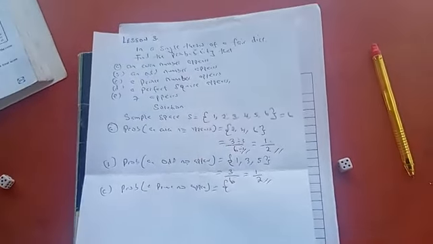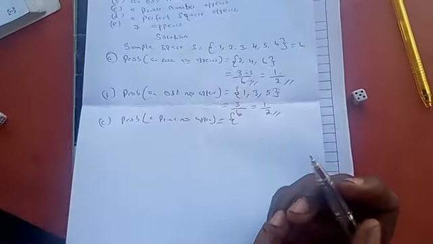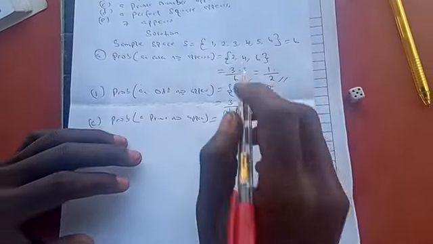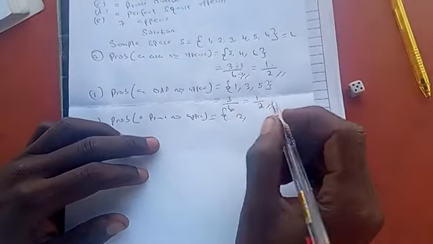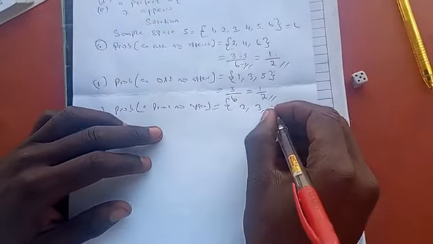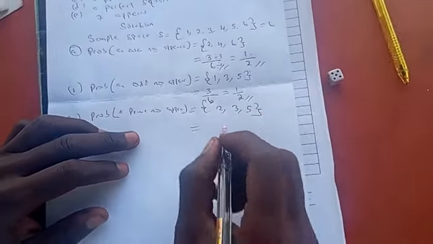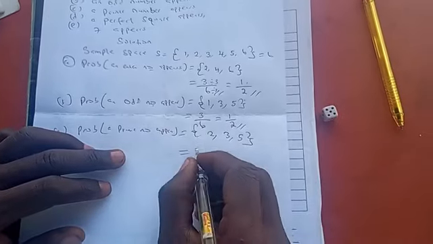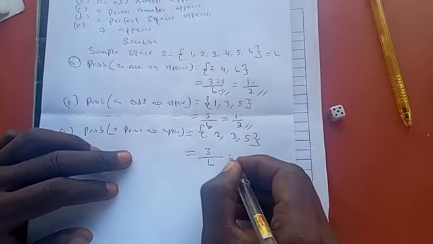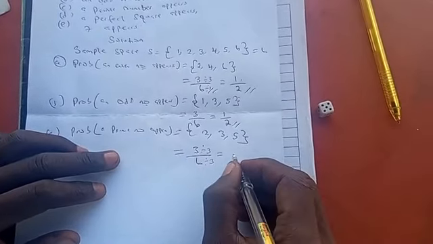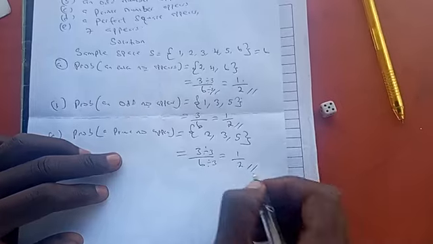A prime number is a number that can be divided by 1 and itself. 2 is a prime number, 3 is a prime number, 5 is a prime number. The probability that a prime number appears can also be 1, 2, 3, which is 3 over 6. You can divide here by 3, also divide here by 3. We're going to have 1 over 2.